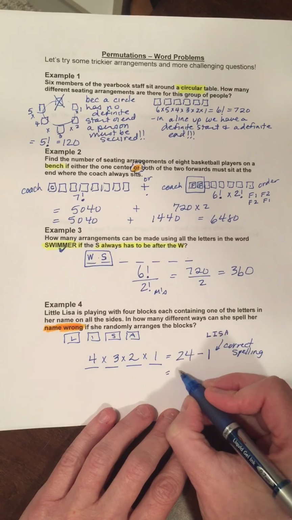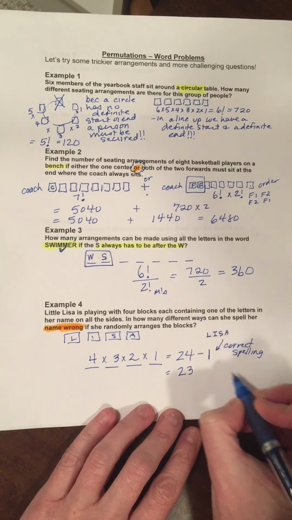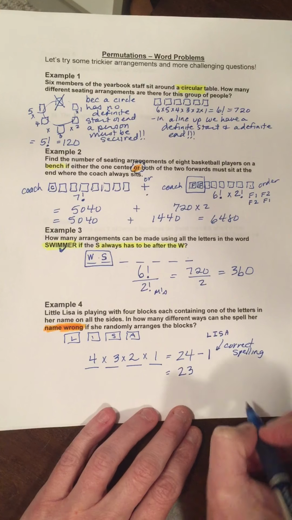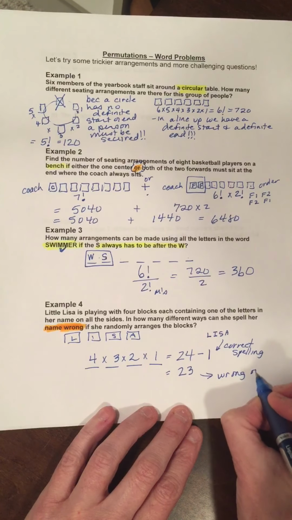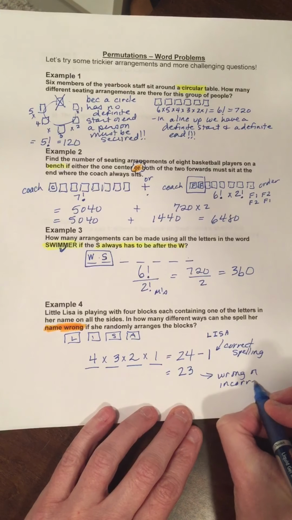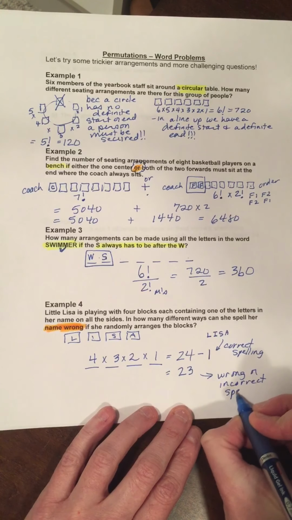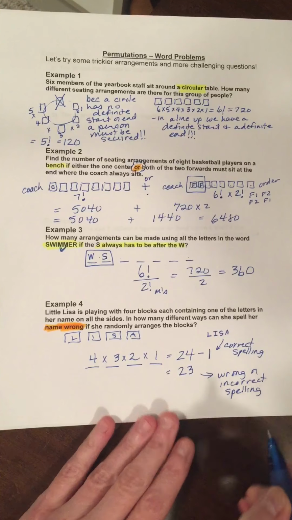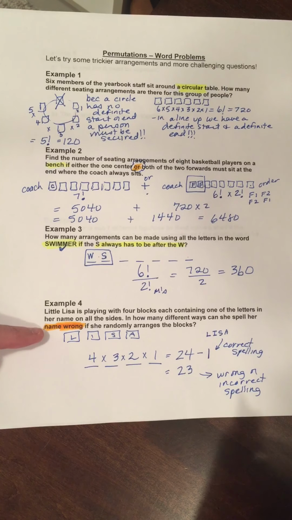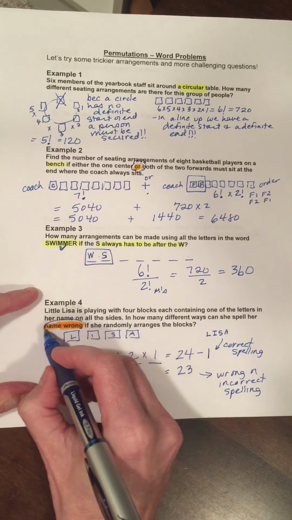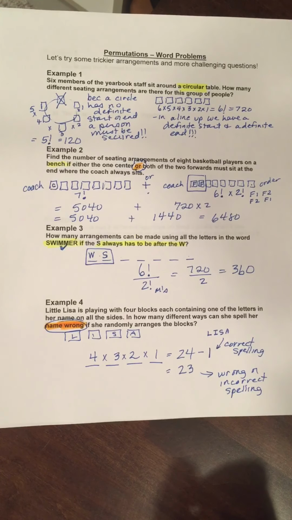So that means out of the 24 possibilities, 23 of them are wrong or incorrect spelling. Again, what's unique about this is really the little trickiness of the wording. We're reading that, having that pop out.